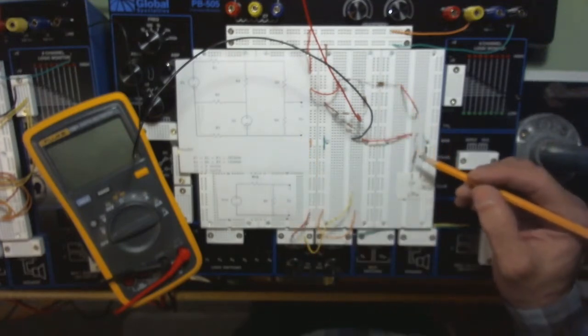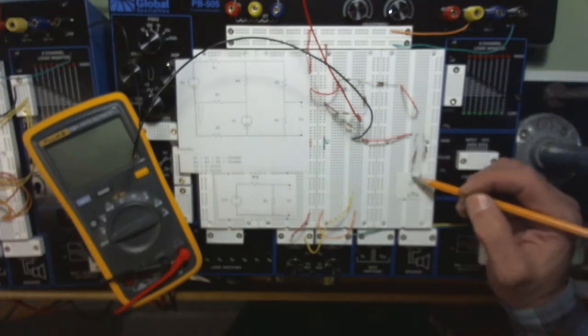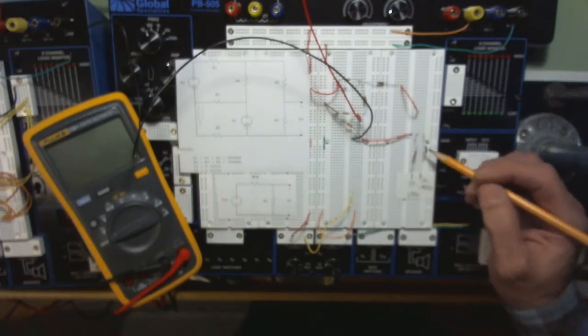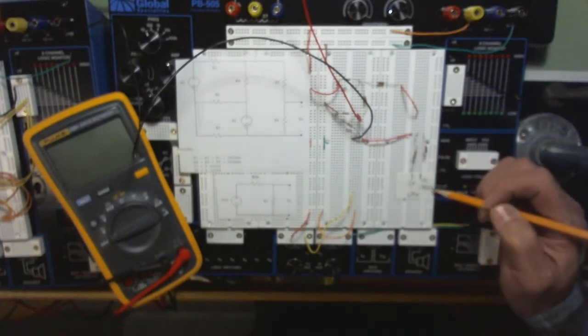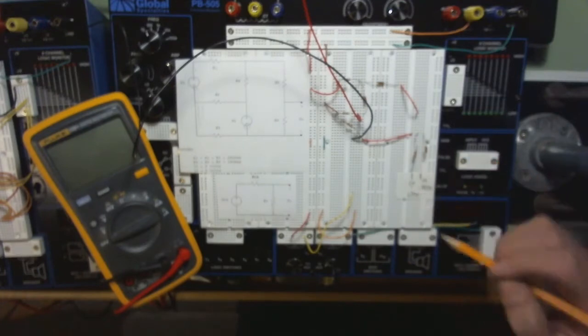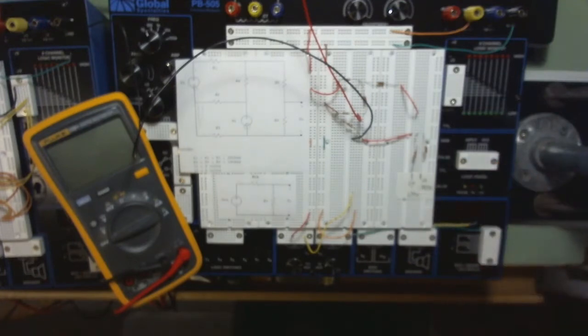I have these resistors out. This one over here, I've got a little note to myself so I don't mix them up. This is the 2K ohm one. This is the 1K ohm one. This actually measures out 0.982K. The 2K measures out 1.99K. And I will share all of that data with you.